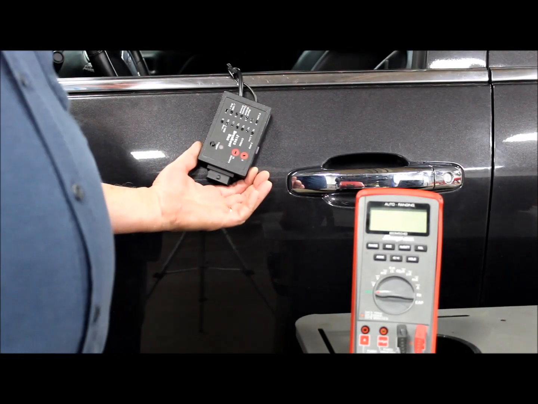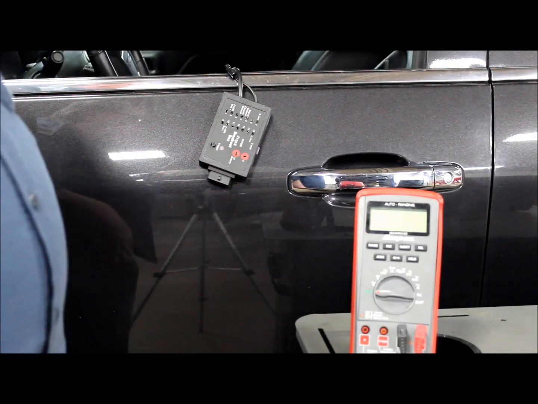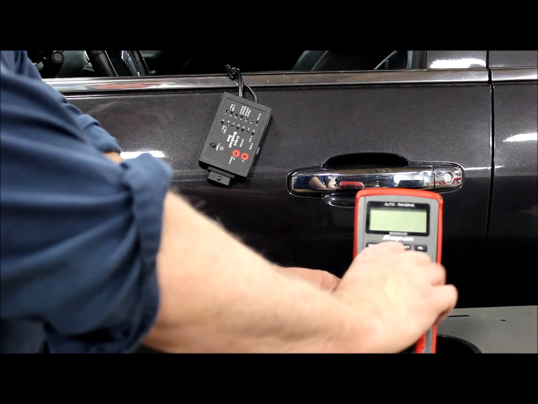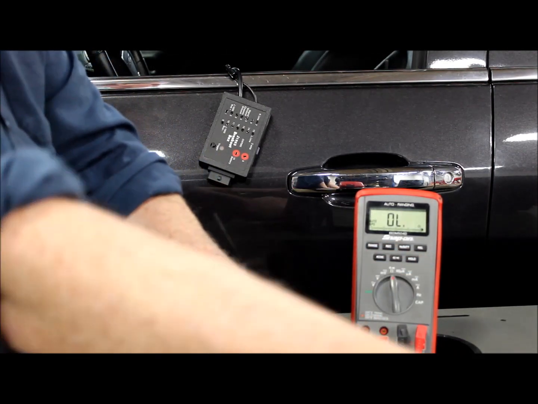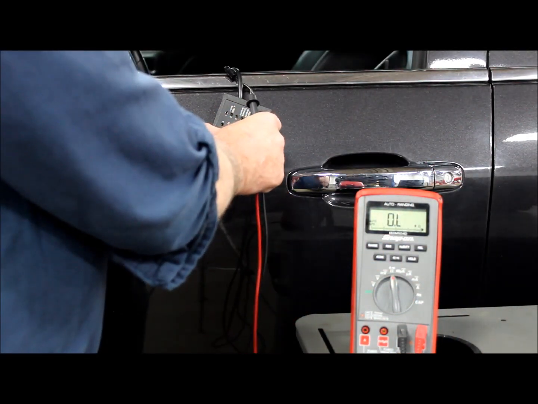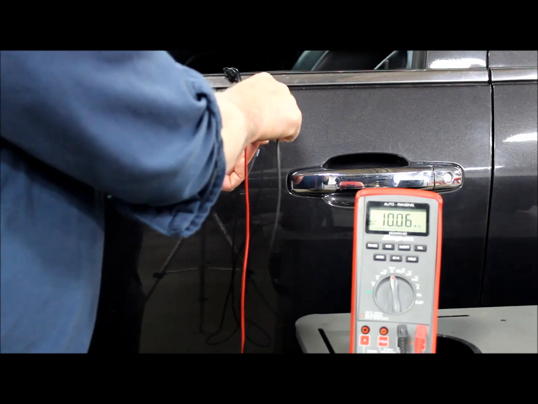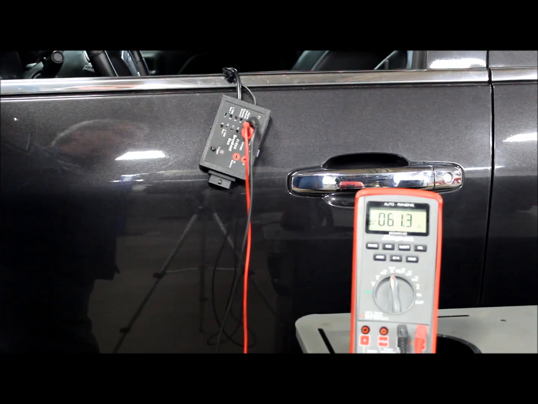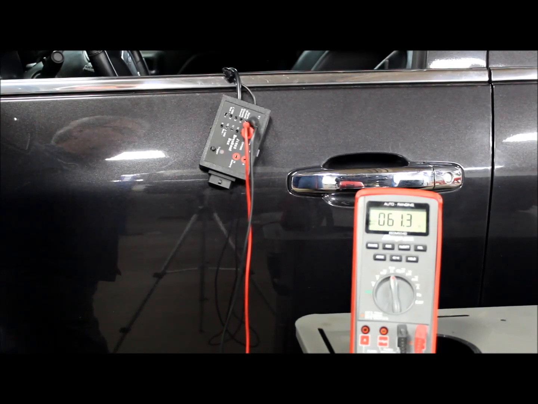So I have the breakout box attached to the data link connector on this GMC, and I've got the meter set here. I'm going to switch this over to ohms, and we'll just plug into pins 6 and 14, and see what we get. So 61.3 ohms. That's pretty close to the 60 we expected.